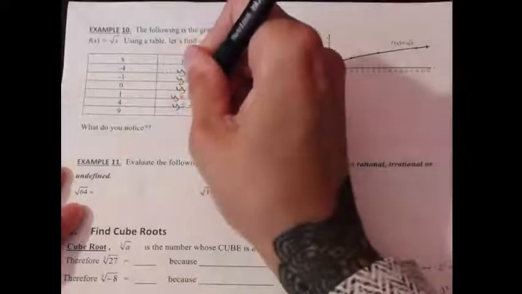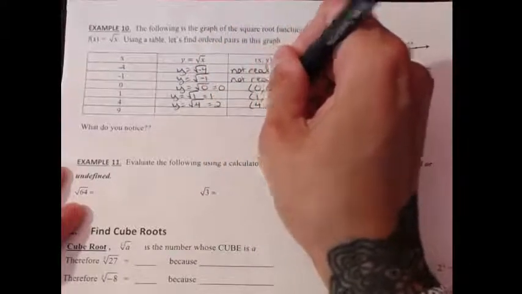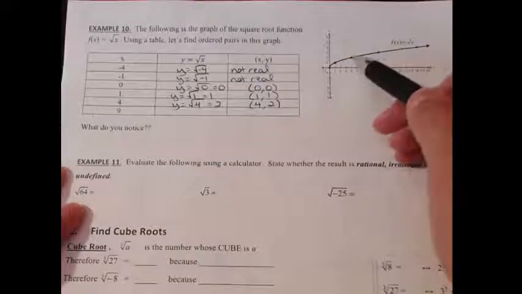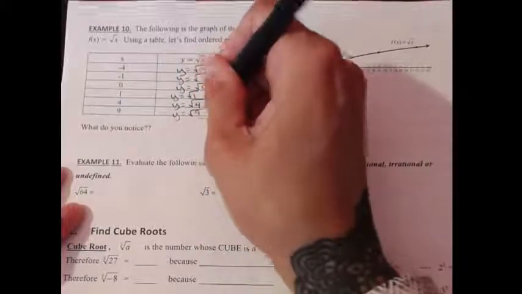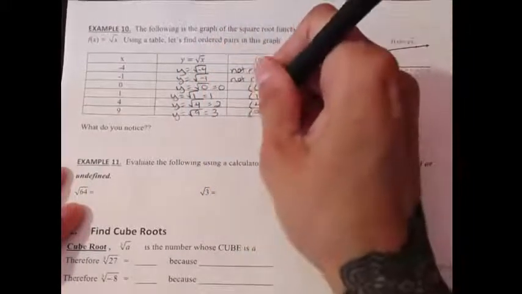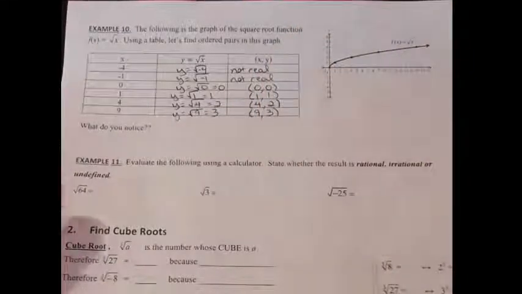Let's plug in 4. That's my next perfect square. So the square root of 4 is 2, so my next ordered pair is 4, comma 2, x then y. Notice I've plotted that point for you, 4, 2. Lastly, the square root of 9 results in 3. So my next point on the function is 9 comma 3. And then, of course, so on and so forth.